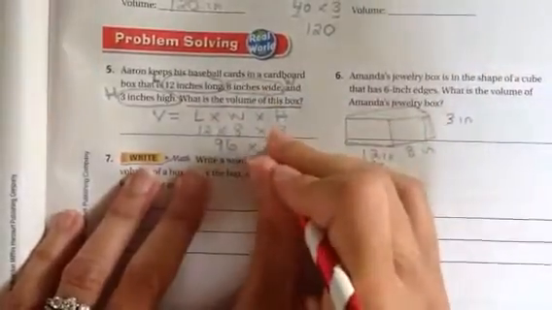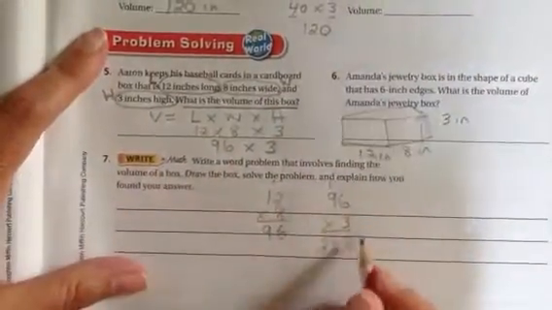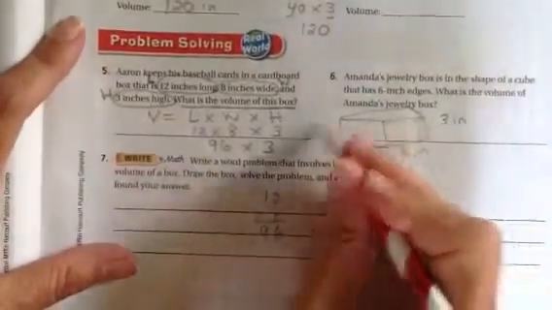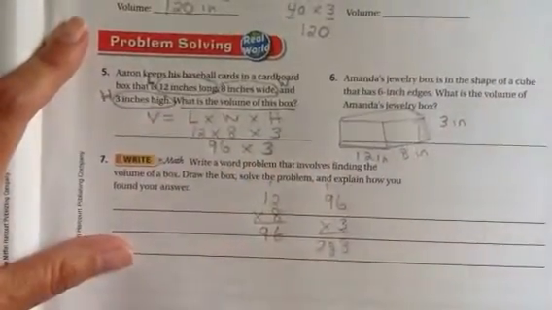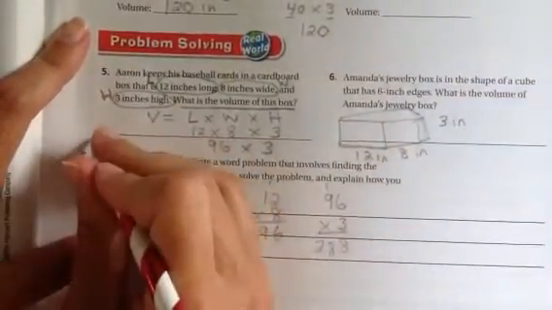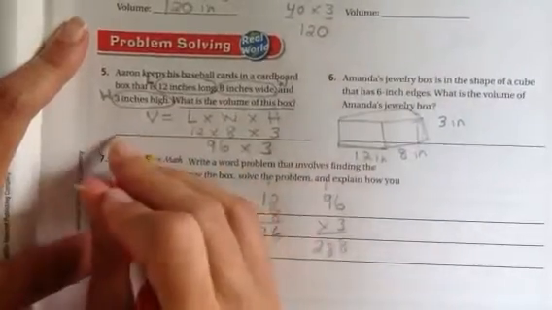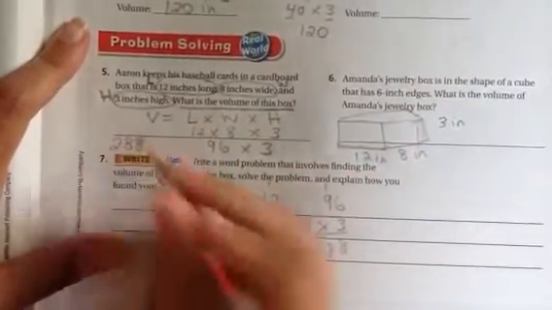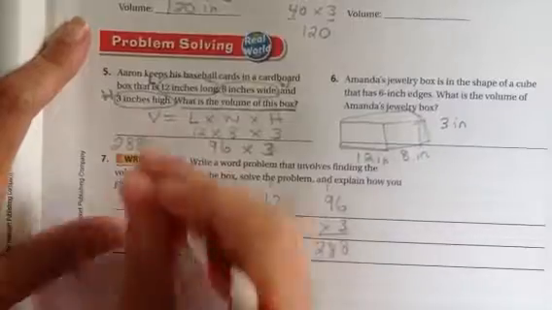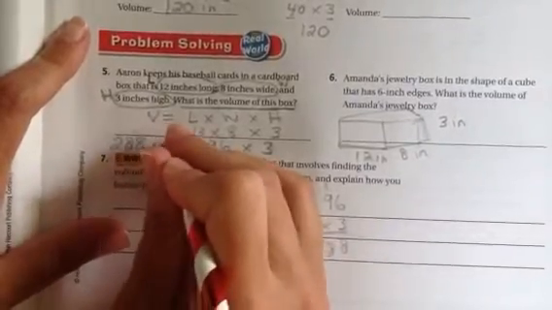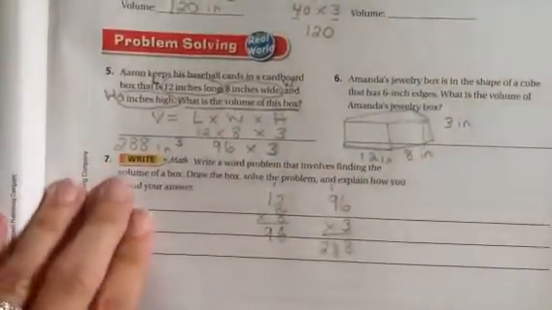So 96 times 3. So Aaron's volume of his baseball card box is, I ran out of space, so I'm just going to fill this in down here, 288 inches cubed.